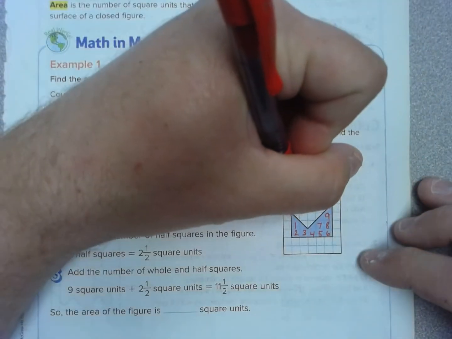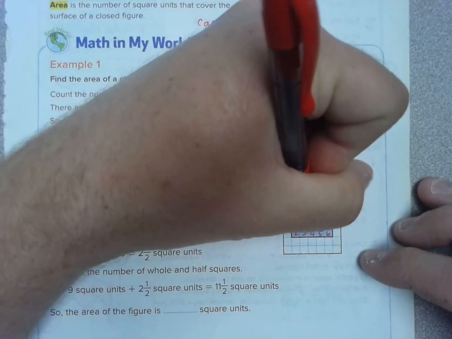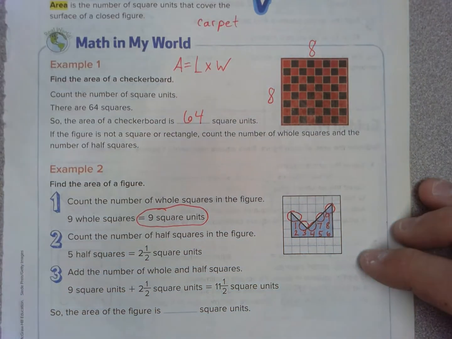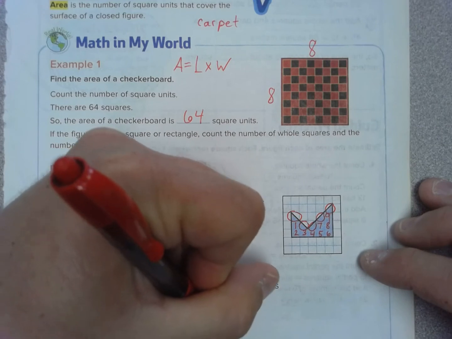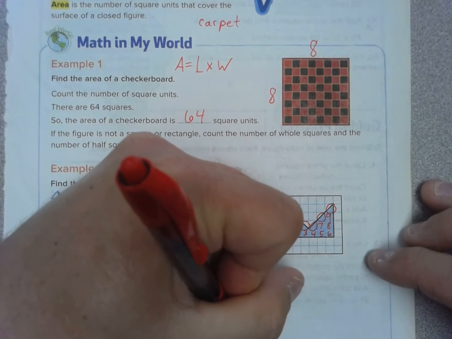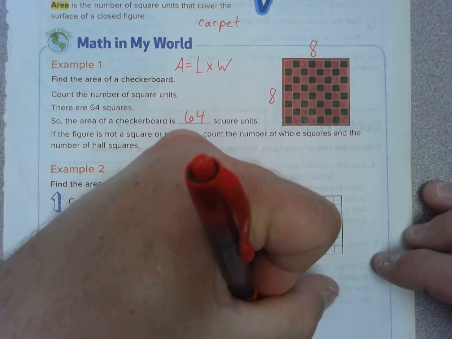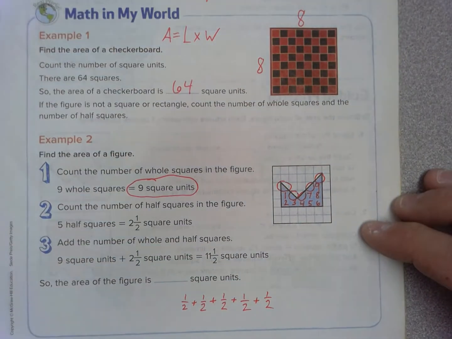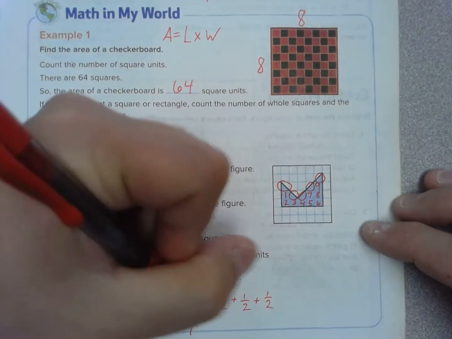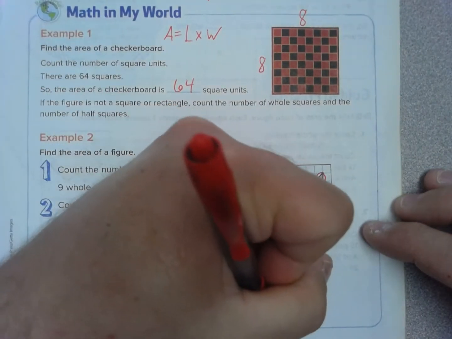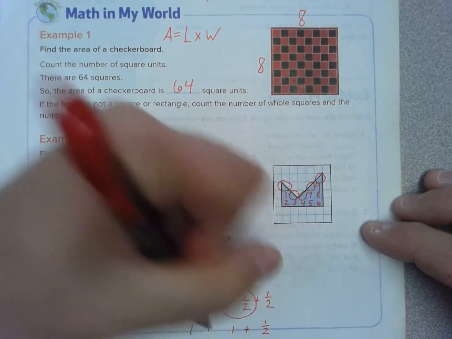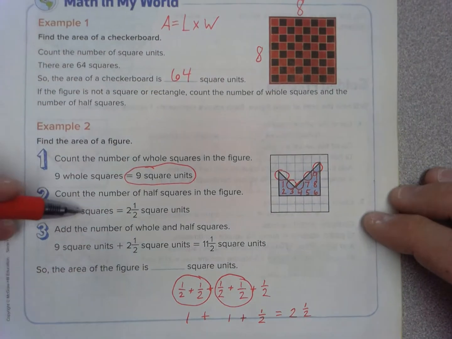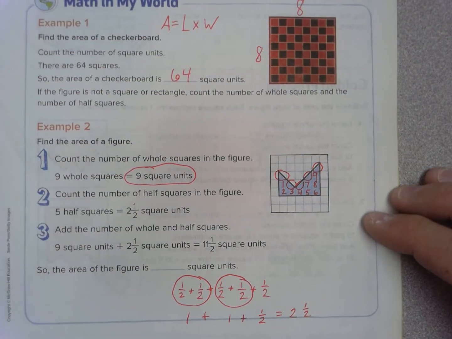So we have 1 half, we have 2, 3, 4, we have 5 halves. If we have a half plus a half plus a half plus a half, that's 4 halves, right? And we have another one right here that is a half. If we add these two together, that gives us 1. This gives us 1. And then we have a half. So we basically have 2 and 1/2 here. So it says 5 half squares is 2 1/2.